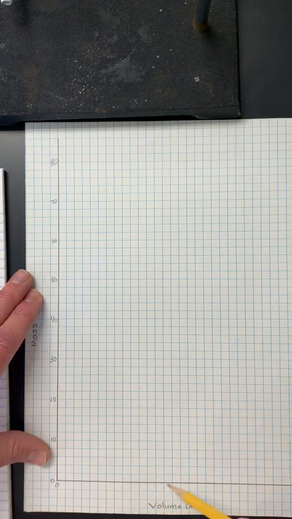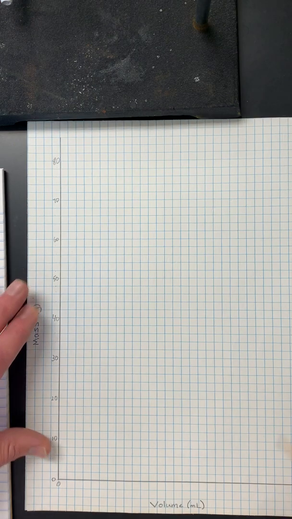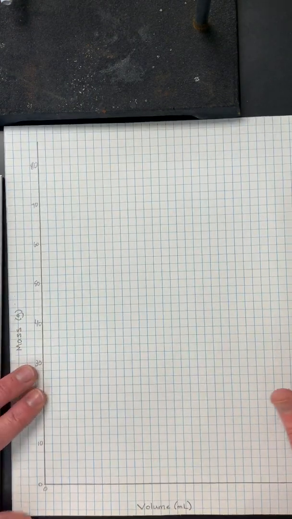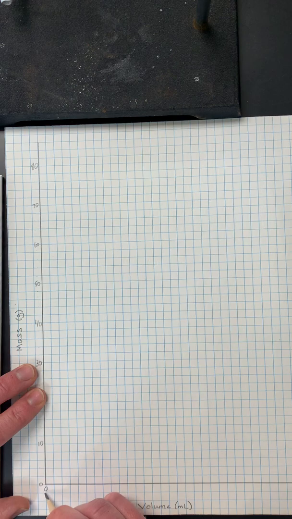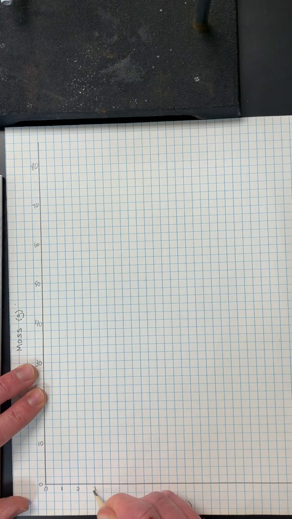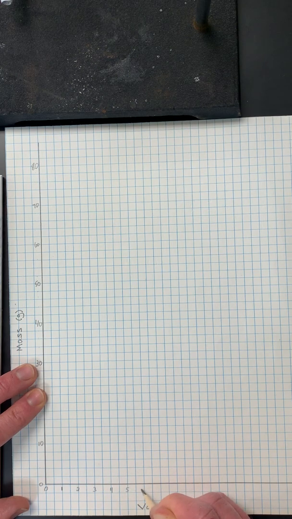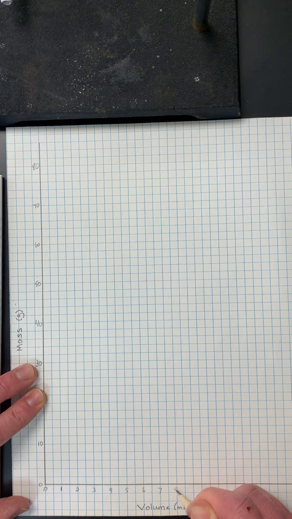So using 0.5s, we'll put 10 a little ways over here. I think 0.5 sounds like a very good number to go by. Remember, this is 0, so this is 0.5, this would be 1, 1.5, 2, 2.5, 3, 3.5, 4, 4.5, 5, 5.5, 6, 6.5, 7, 7.5, 8, 8.5, 9, 9.5, 10.